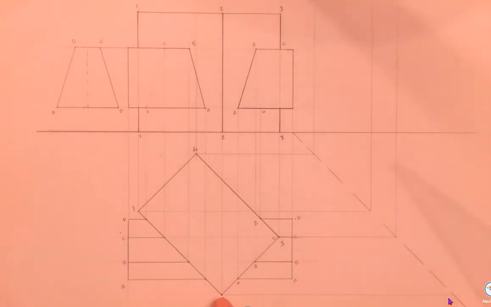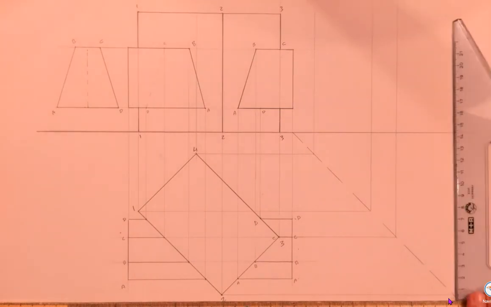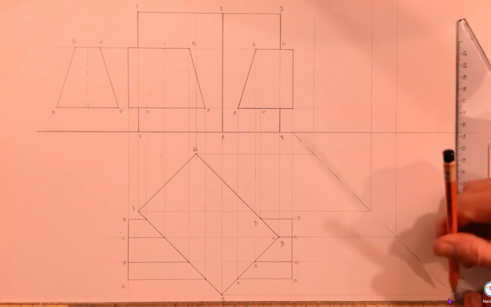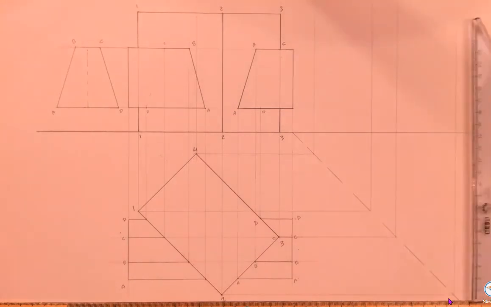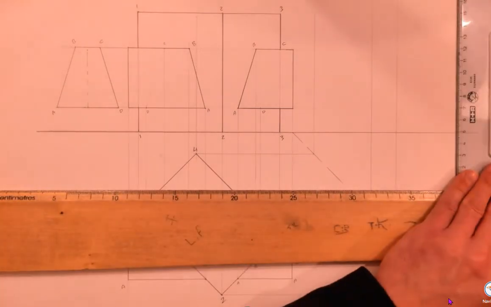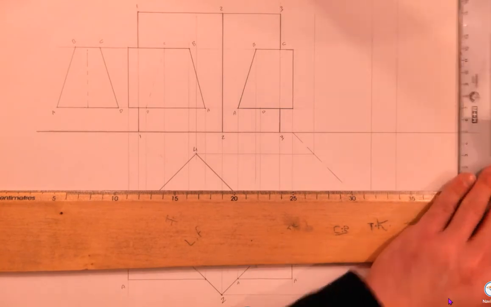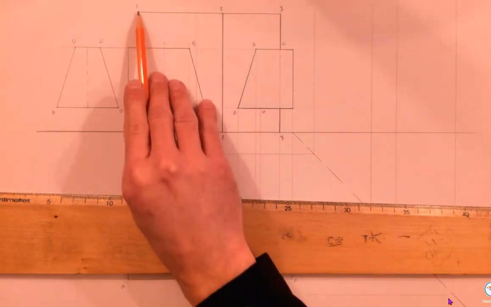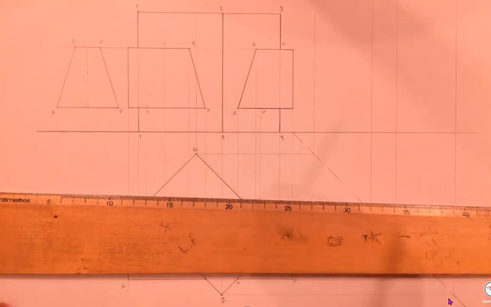And last one, number 2, here it is, brought across. It's right down the corner and brought up. Let's extend that up. Again, the height of all of those lines is here in elevation. It's going to be the same in the end elevation.